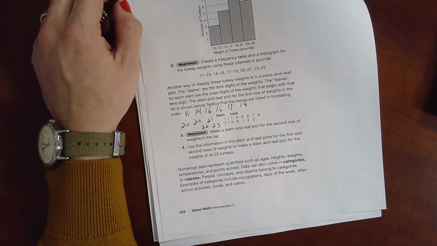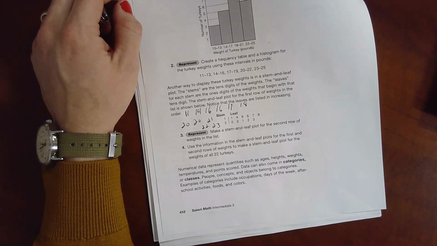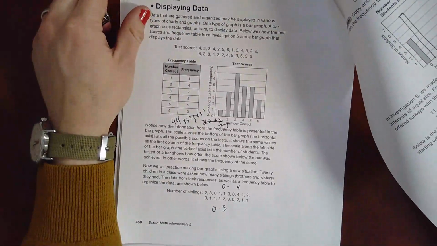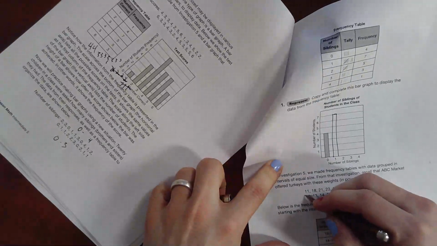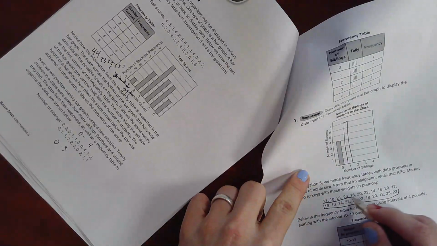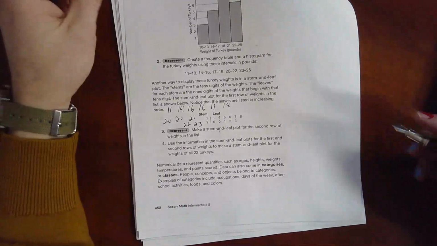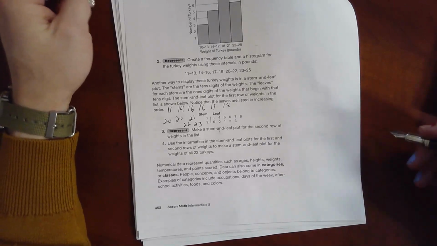Make a stem and leaf plot for the second row of weights in the list. So this right here. They want you to do it for just those guys, okay? Then use the information to make a stem and leaf for all of the turkeys, so use the whole thing.